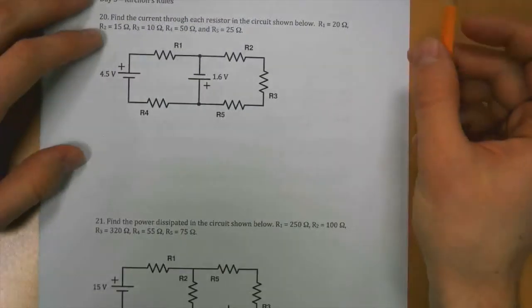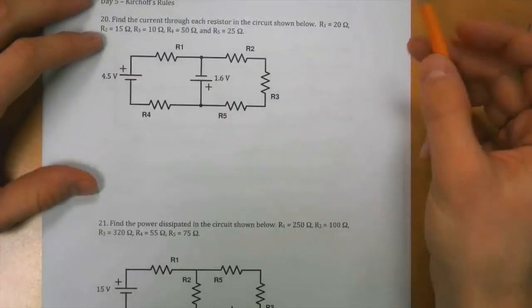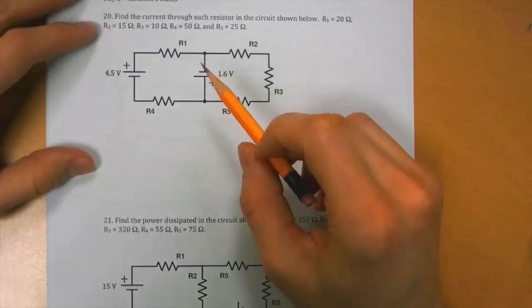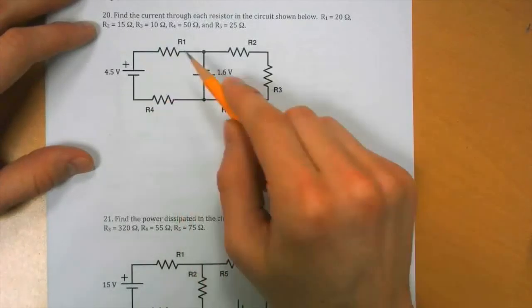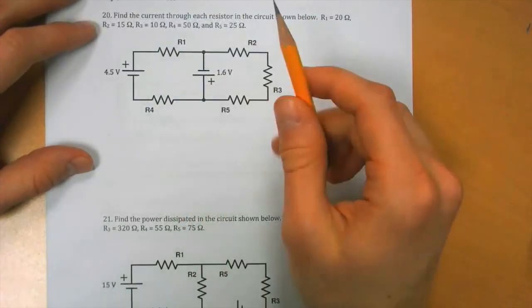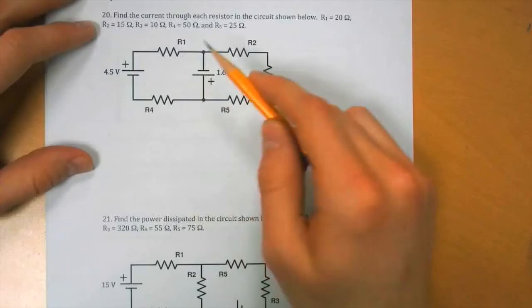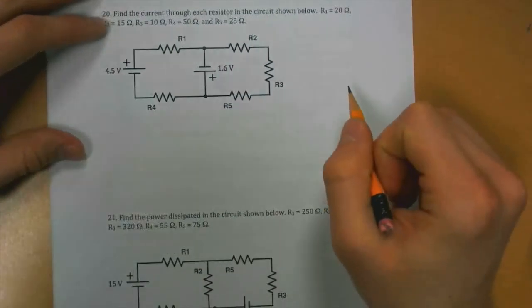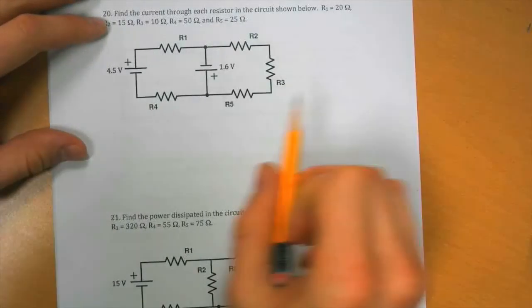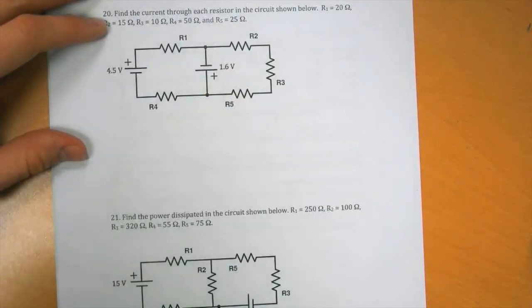So remember, we have the loop rule, which says that the voltage, the potential difference around a closed loop is always 0. We have the junction rule, which says the current entering a junction has to equal the current flowing out of a junction. So we can look at the circuit and start thinking about what's going on here.